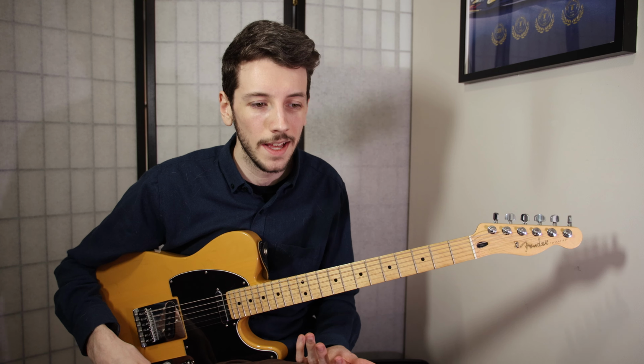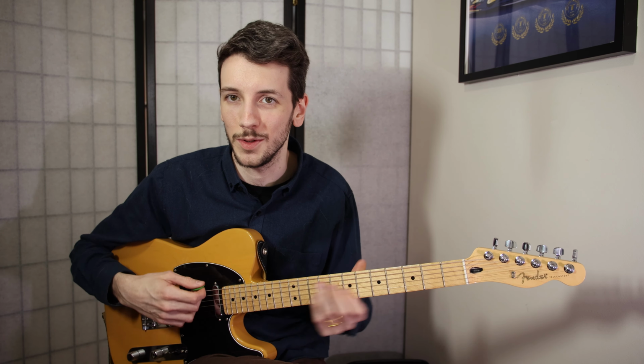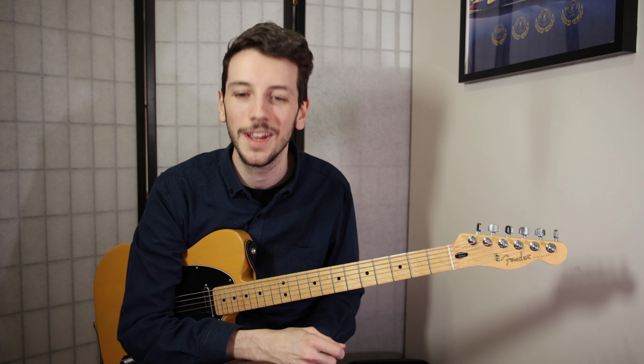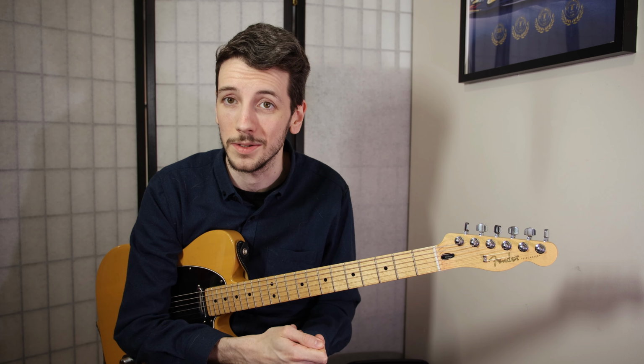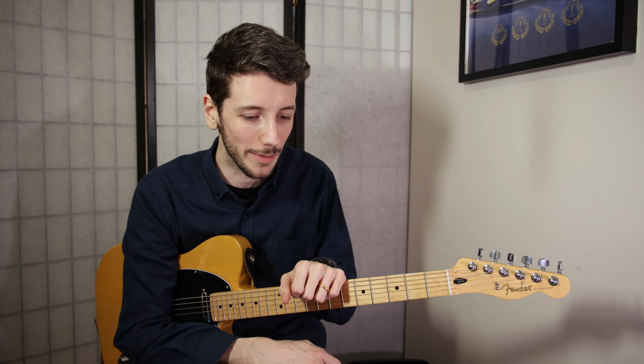And it opens up a door of possibilities with harmony that isn't necessarily available to you if you just figure out one way to play through the chord progression. 9 times out of 10, it's going to be in root position. And it's not going to be the most interesting or engaging thing to play or listen to. So this concept, again, has changed the way that I think of and play harmony, and I hope it can for you as well.